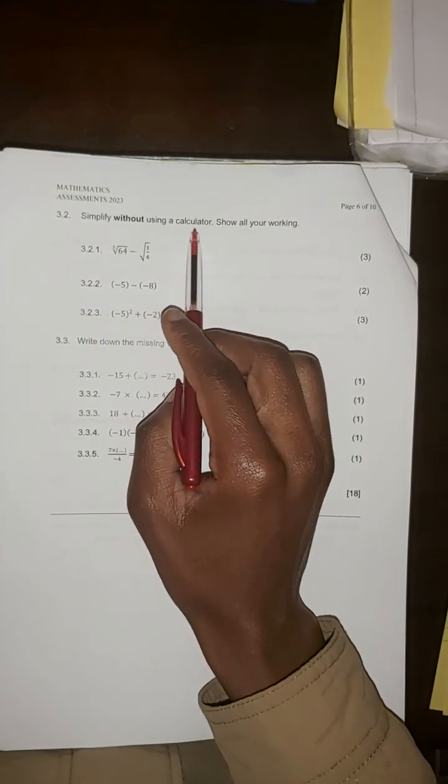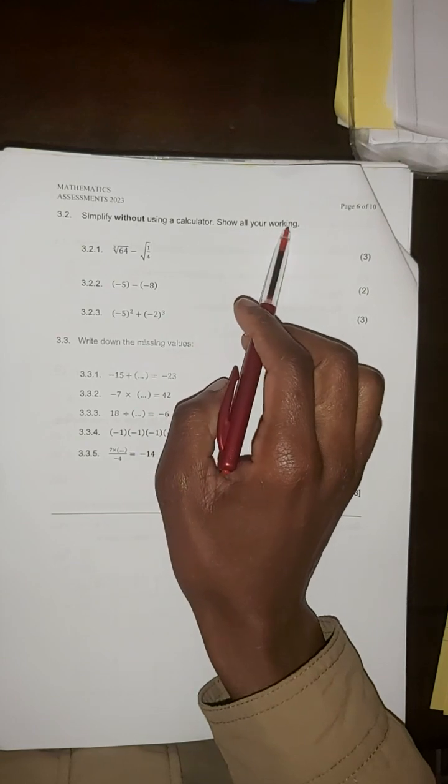On this one, we're simply dealing with integers. So we'll be mainly focusing on this question 3.2, and here they are saying to us simplify without using a calculator. Show all your working.